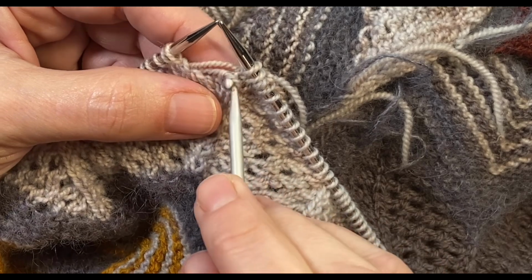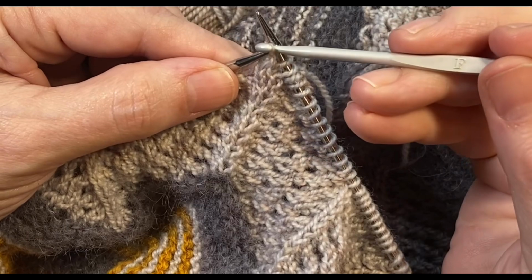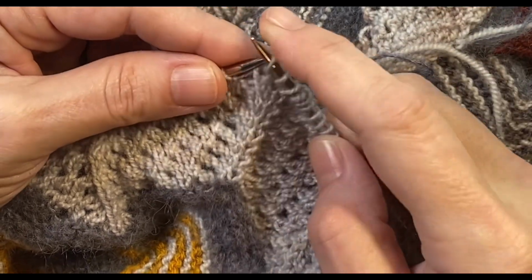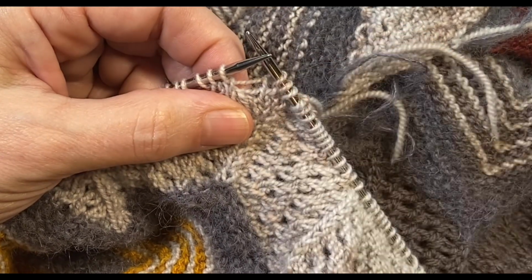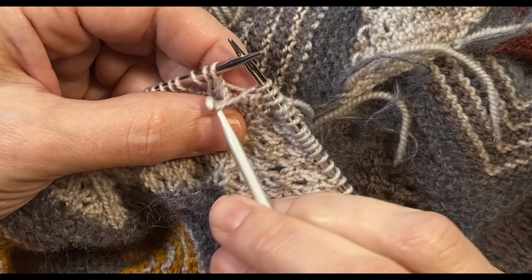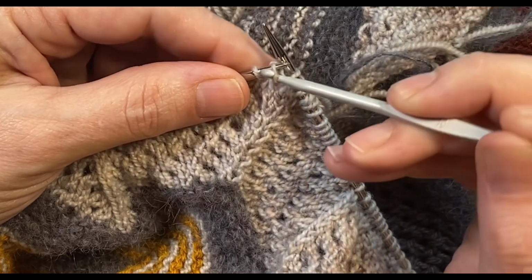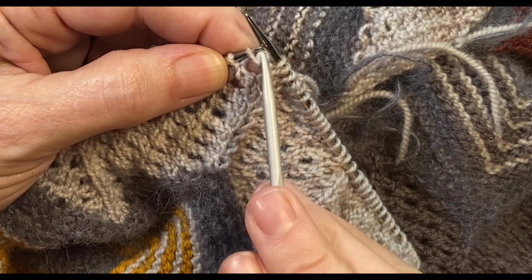So let's take a look here and pull this up. But I'm going to slide this back over. I still know that here's that gap where this yarn was a yarn over from the previous row, and this one would have been knit as I purled back across.